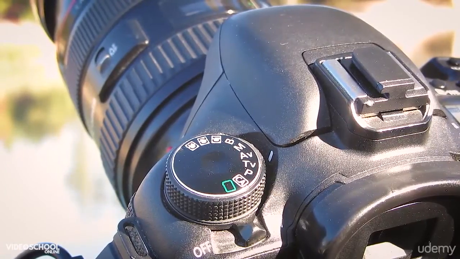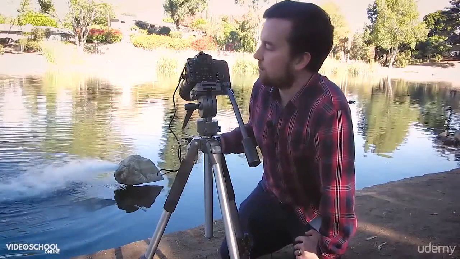So the way this class works is I'm going to be covering the basics of what long exposure is, the settings and the gear you need to use and get long exposures. And then I'm going to be doing a live demonstration out in the field where I show you how I get my long exposure shots.